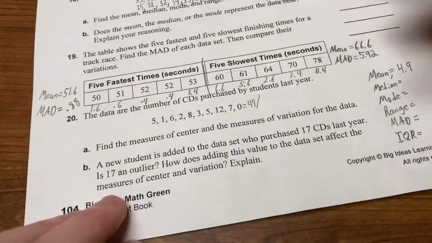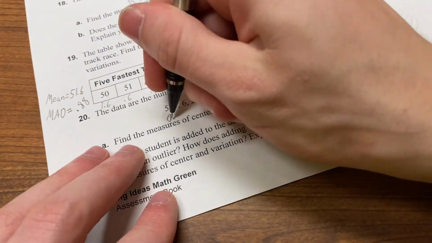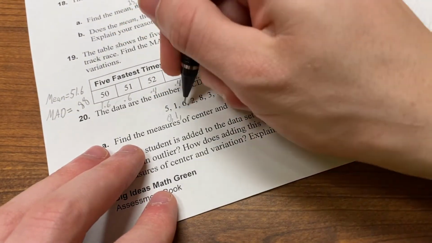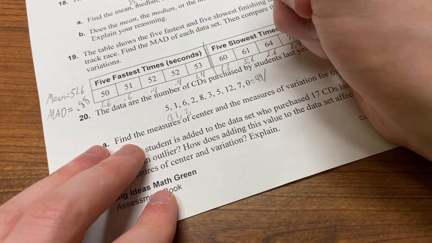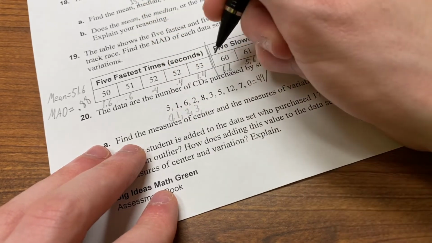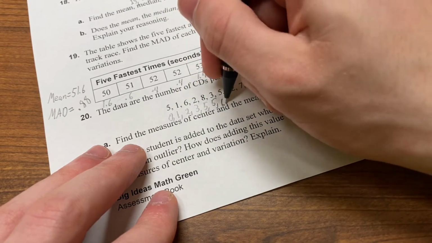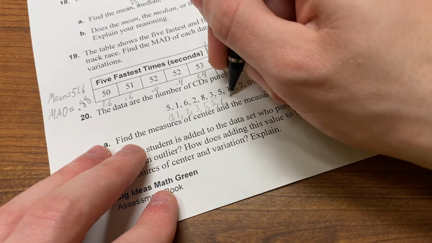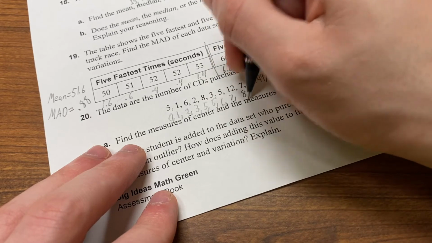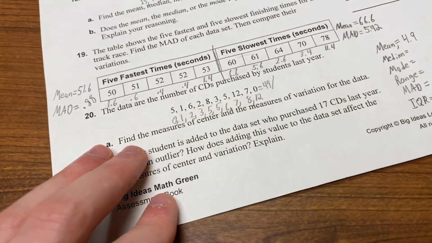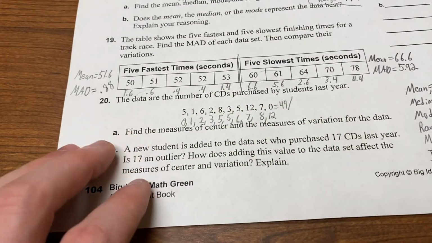Next is our median. We've got to sort these from least to greatest. So 0, 1, 2. Our next number is 3. Then we have 5 and 5, 6, and then 7, then 8, then 12. All right, so we sort them from least to greatest. We have 10 values here.